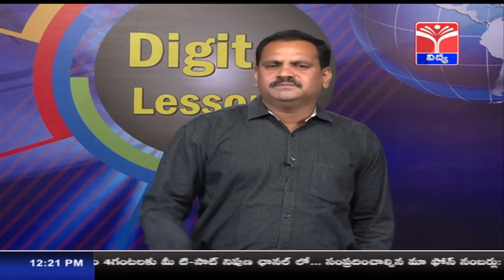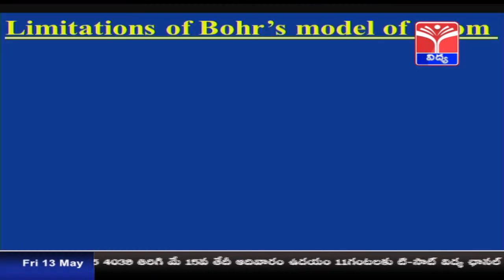Children, I hope it is very clear about emission spectrum and absorption spectrum. I will repeat once again. Emission spectrum is formed due to the emission of radiation when an electron comes back from the excited state to the ground state, and absorption spectrum is formed due to the electron transition by the absorption of radiation for excitation from the ground state to the excited state. Children, what are the limitations of Bohr's atomic model?